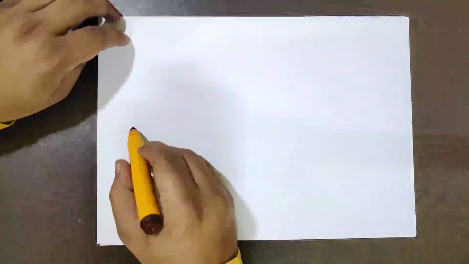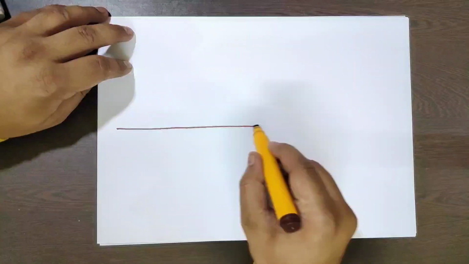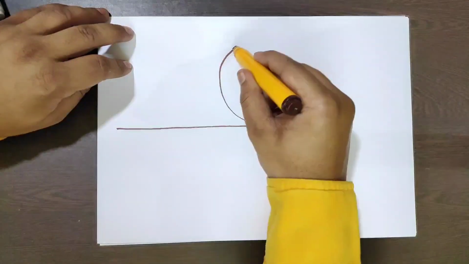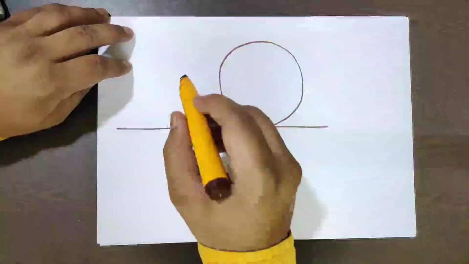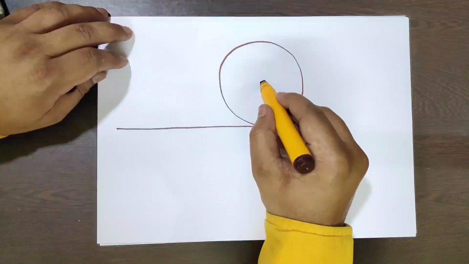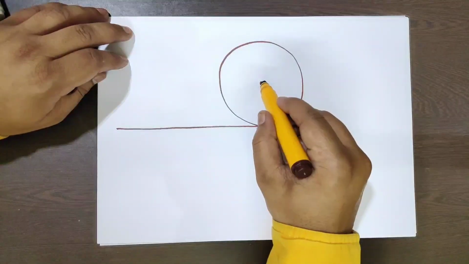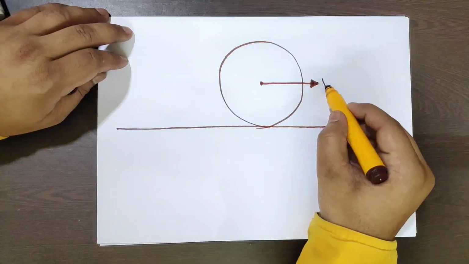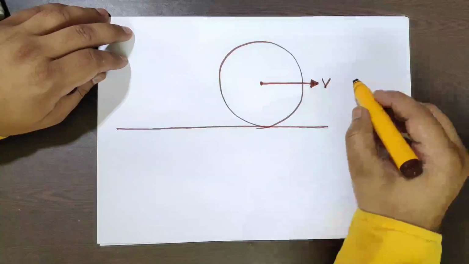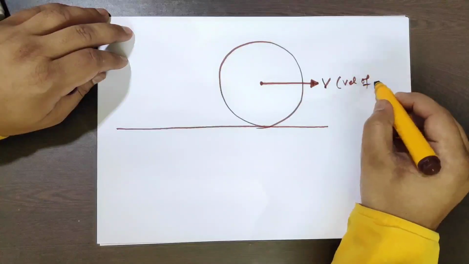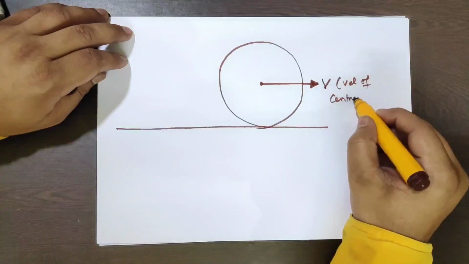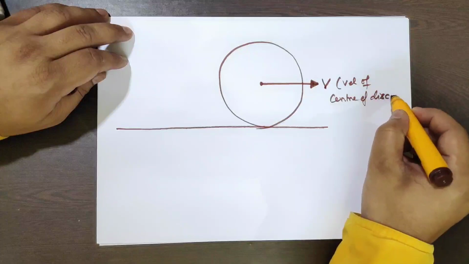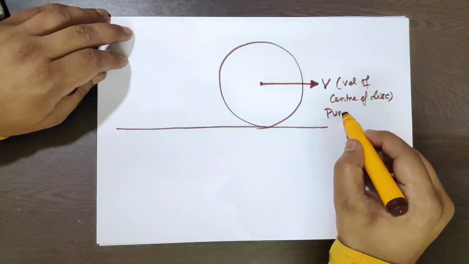Okay, you can also look at a pure rolling case like this. Suppose the velocity of the center of this disk is v, and it's pure rolling.